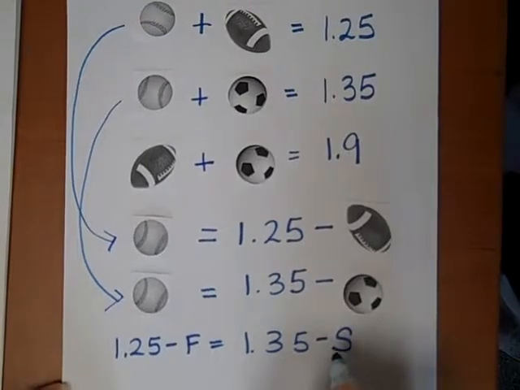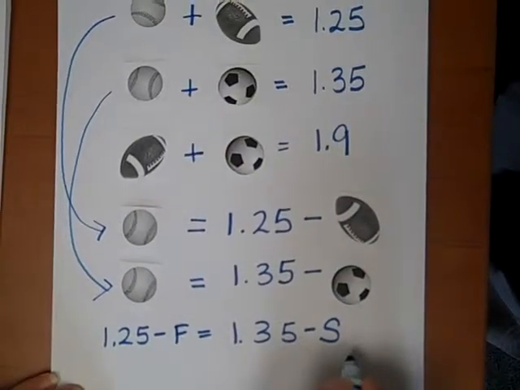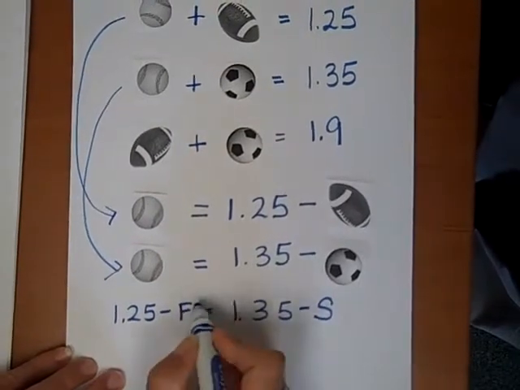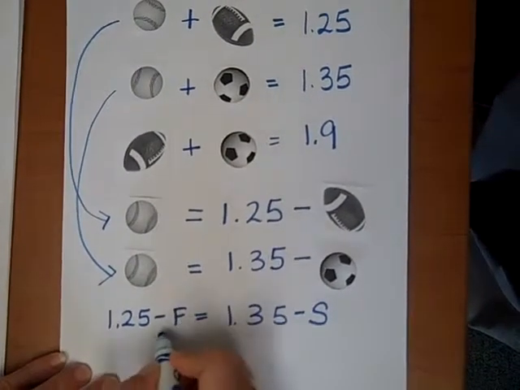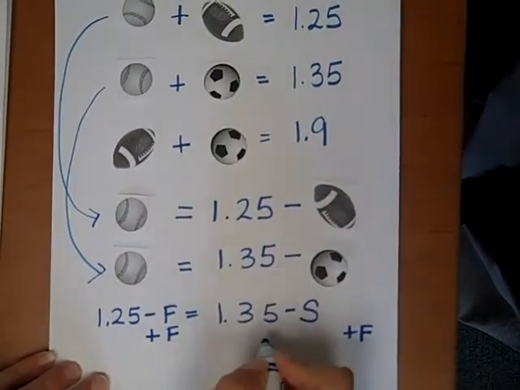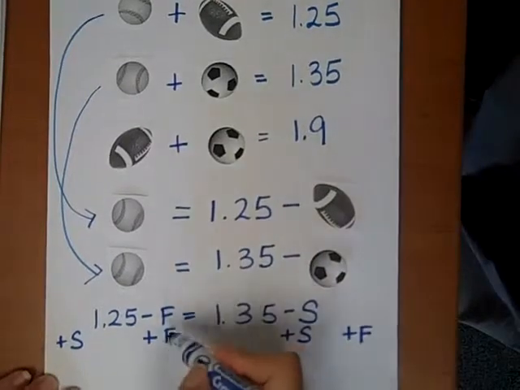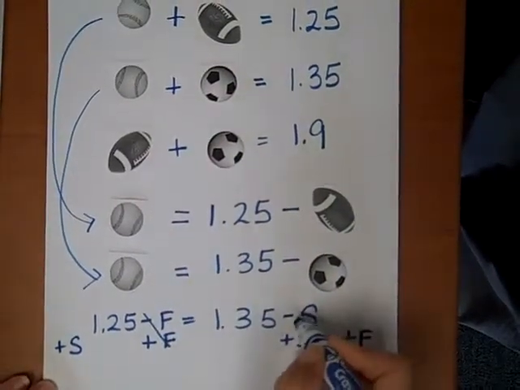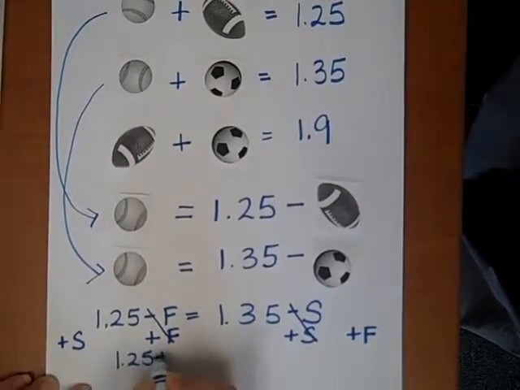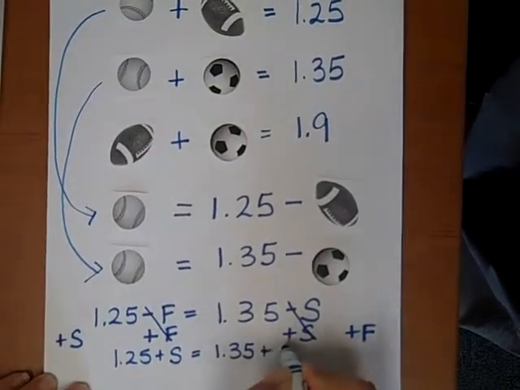Okay, so now when we work that out, we want to get the soccer ball by itself. So we're going to add a football to each side and add a soccer ball to each side. So the football is going to be added here and here, and the soccer ball is going to be added here and also here. Because we have plus a football minus a football, these cross out, and plus and minus the soccer ball, these cross out. So now we know that 1.25 plus the soccer ball is equal to 1.35 plus the football.